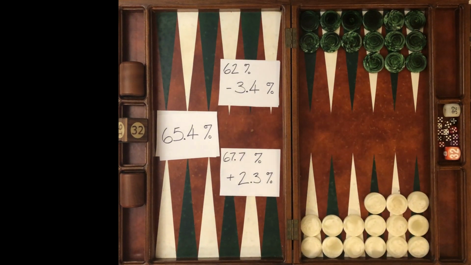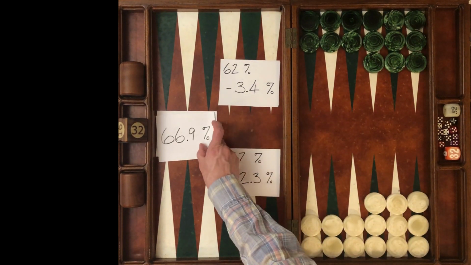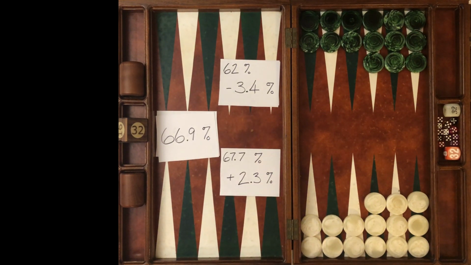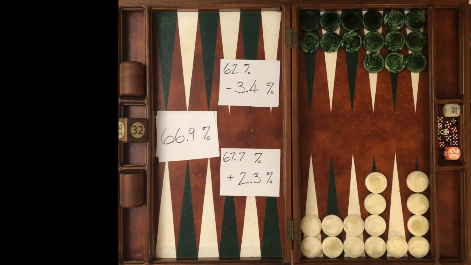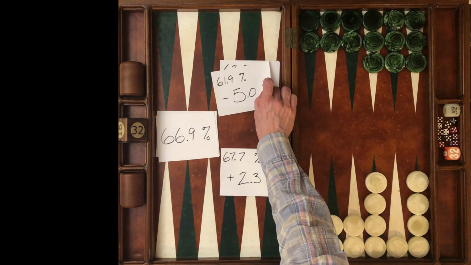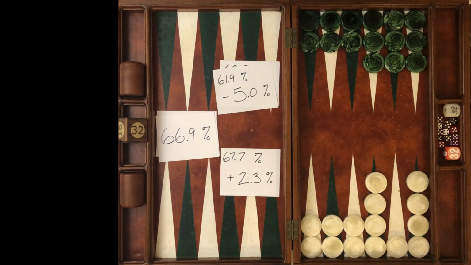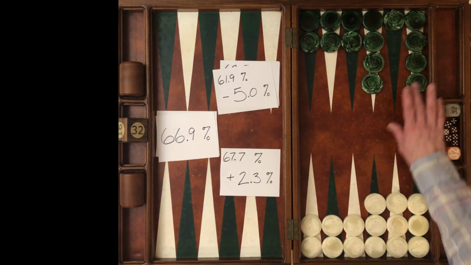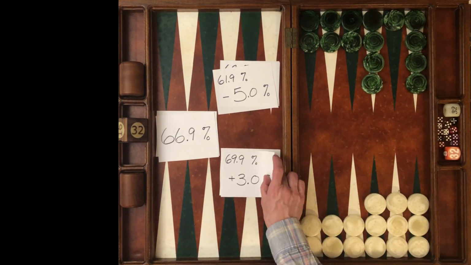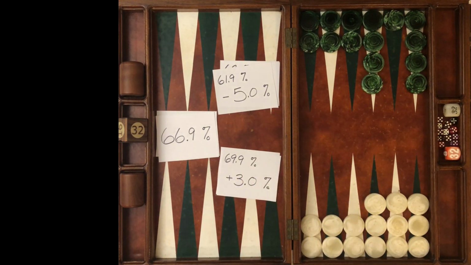And one more that we're going to look at for stacks. As is, this position wins 66.9%. If we have some stacks, our winning percentage drops by about 5%. And if instead of us, that weakness is in the opponent's position, we gain 3% in winning percentage. So those are quick examples for stacks. Let's look at gaps.